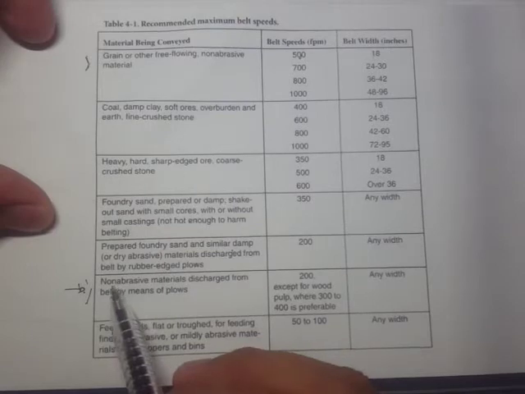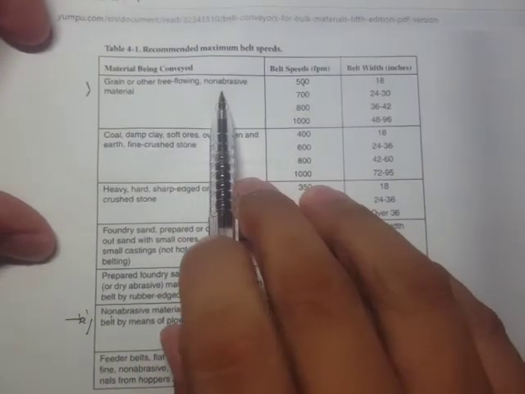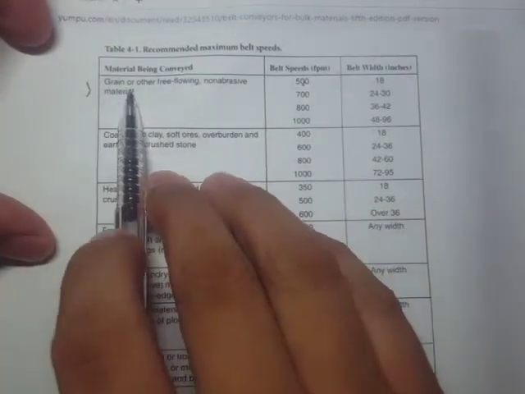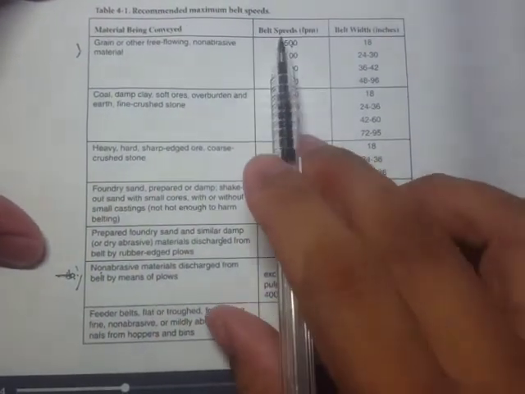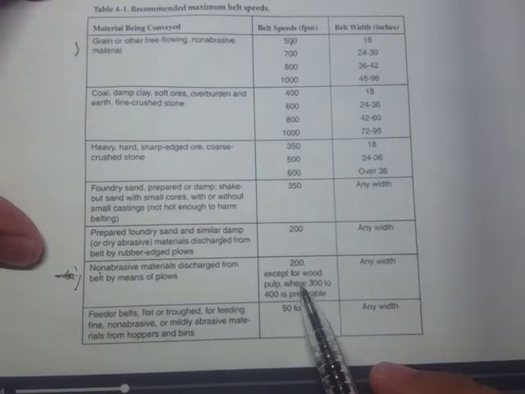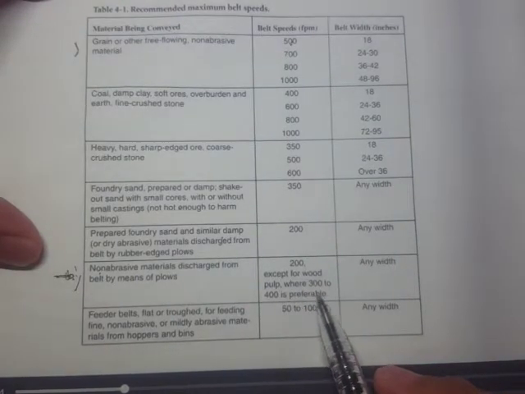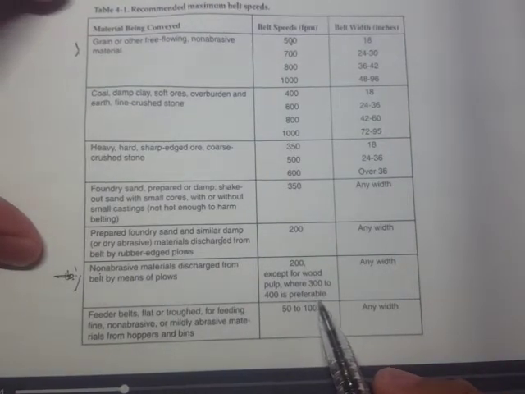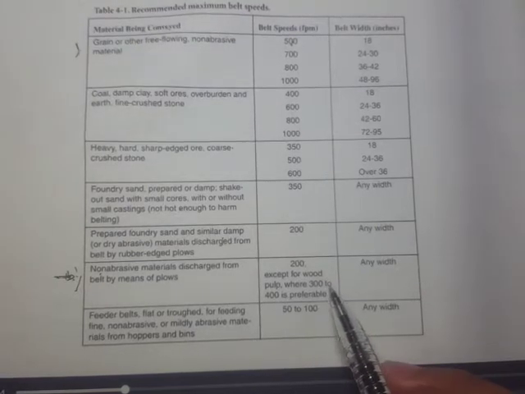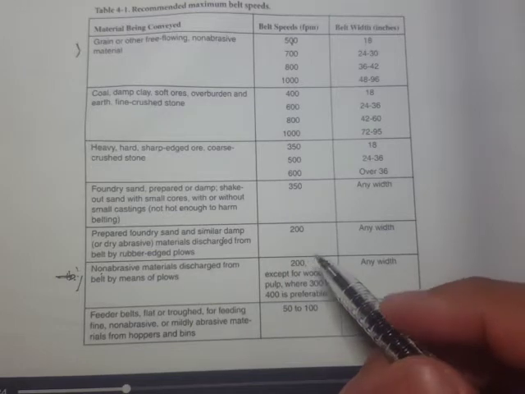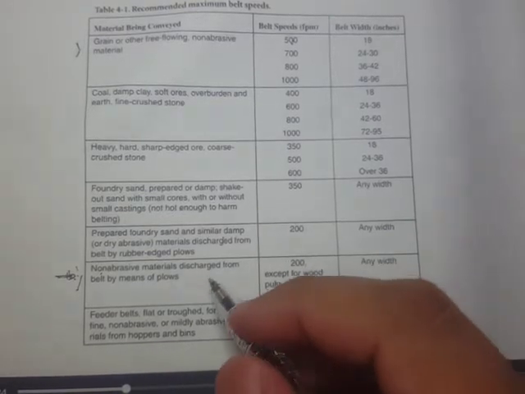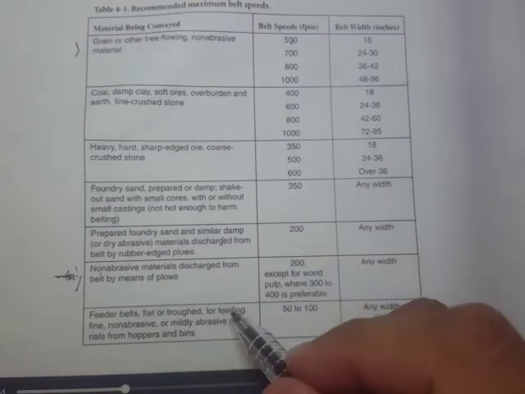Okay, so we have a non-abrasive. This is also non-abrasive, except that it says grain or other free flowing. So this will be it. And it says here our belt speed is 200, except for wood pulp, where 300 to 400 is preferable. By the way, this sugar bagasse is actually ligno, the term there is lignocellulosic.